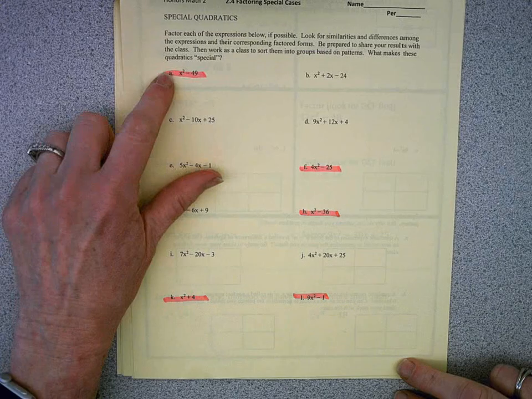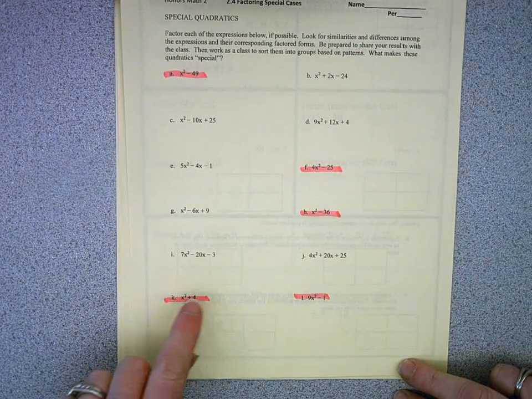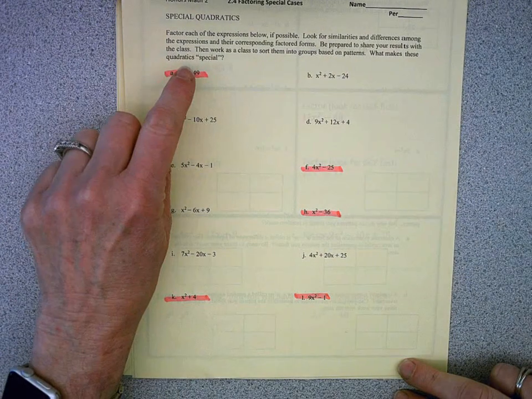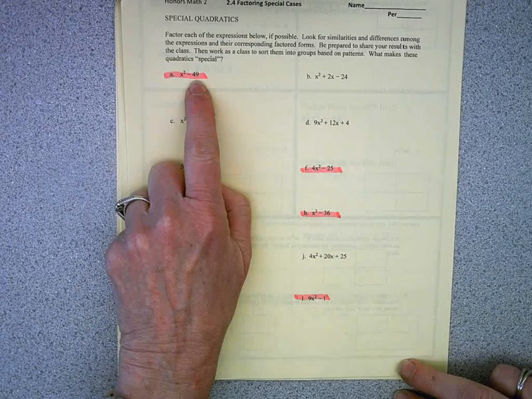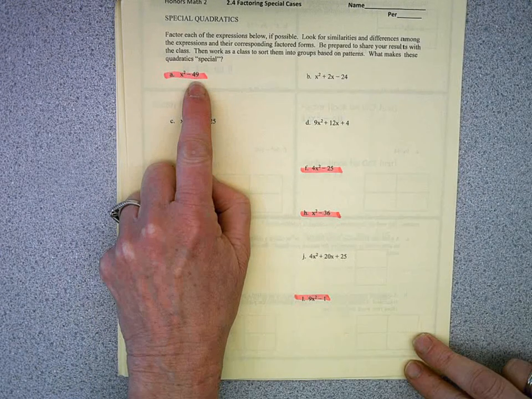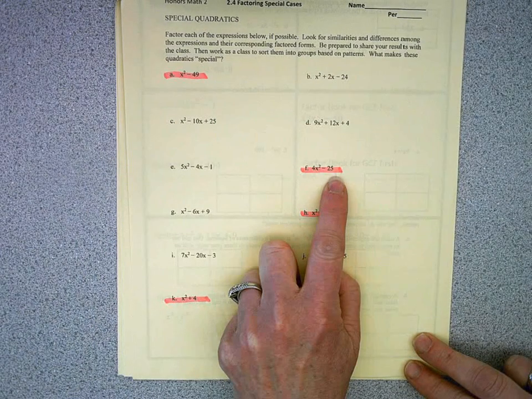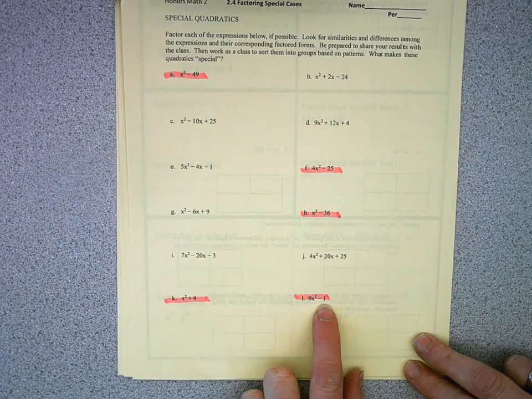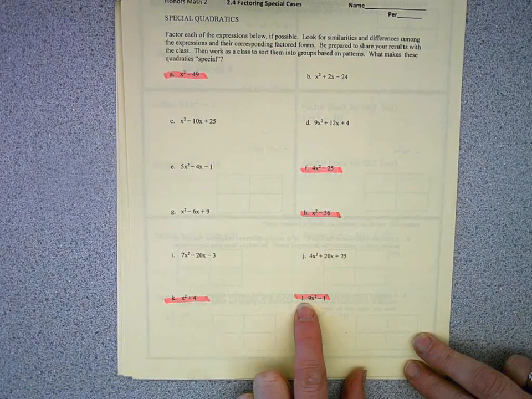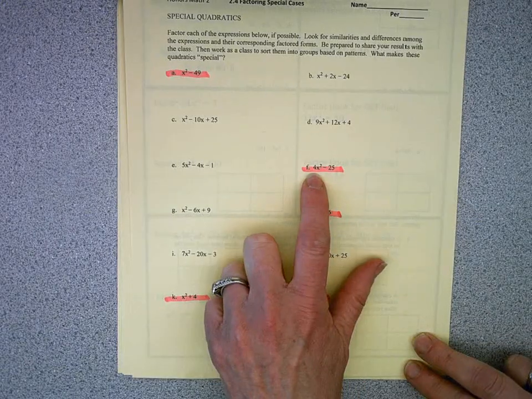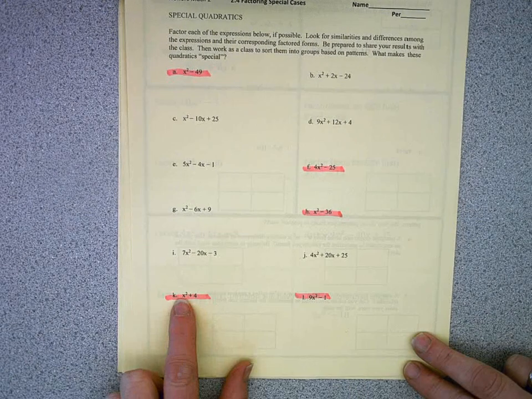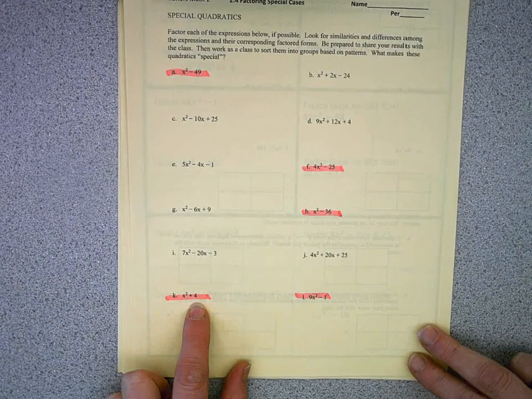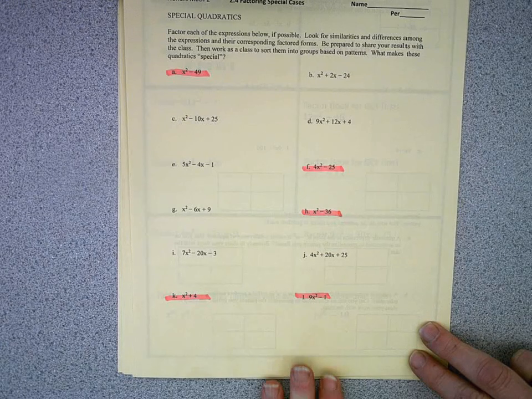They all have an x squared. They all have some type of perfect square. 49 is 7 squared. 25 is 5 squared. 36 is 6 squared. 1 is 1 squared. And actually 9 is also 3 squared. And going back to this, 4 is 2 squared.